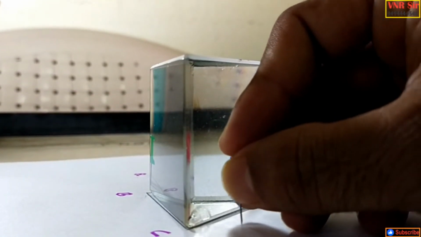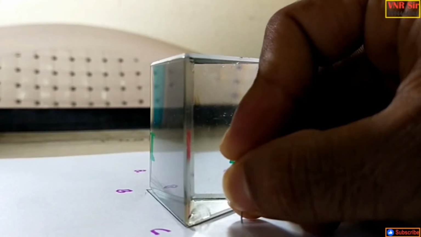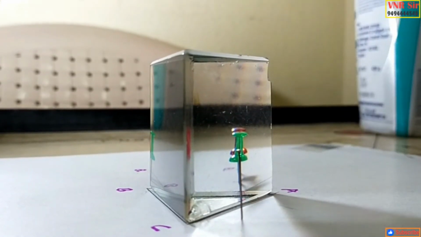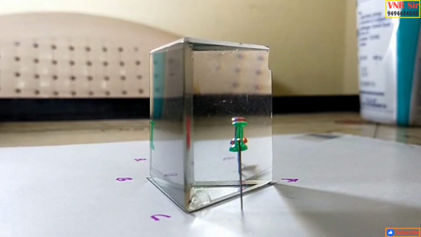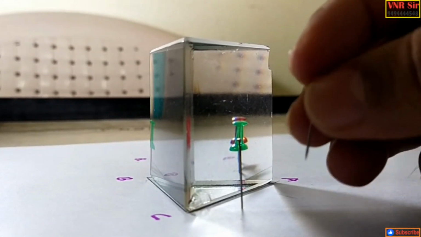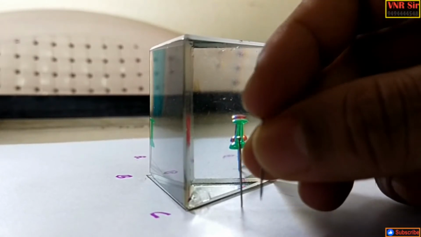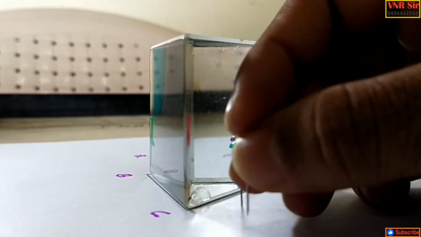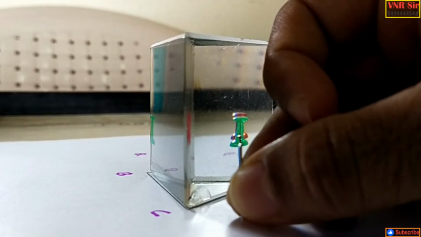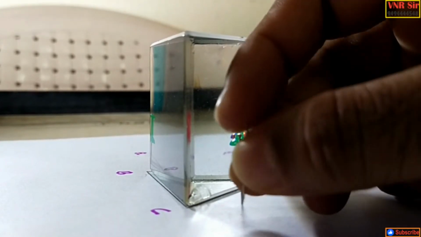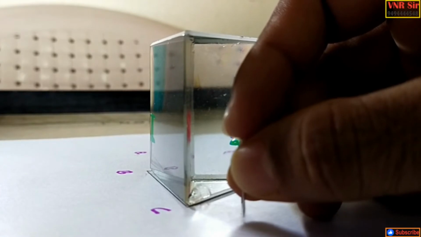Now observe carefully. These 3 pins are in the same straight line. Exactly. So I am taking 1 more pin and I am going to place it on the same line as those 3 pins so that the 4 pins are in the same straight line. Be careful. Yes, exactly, there itself.